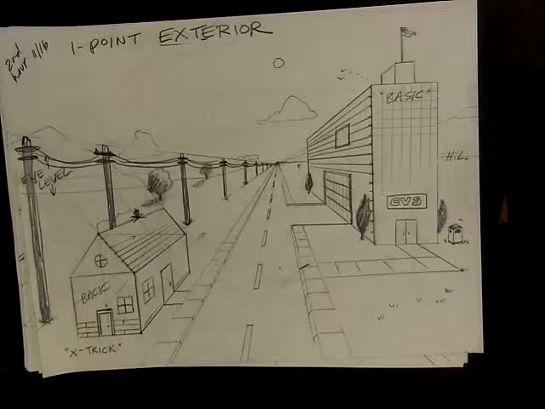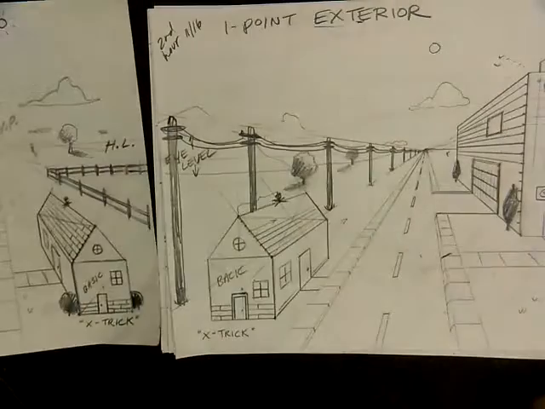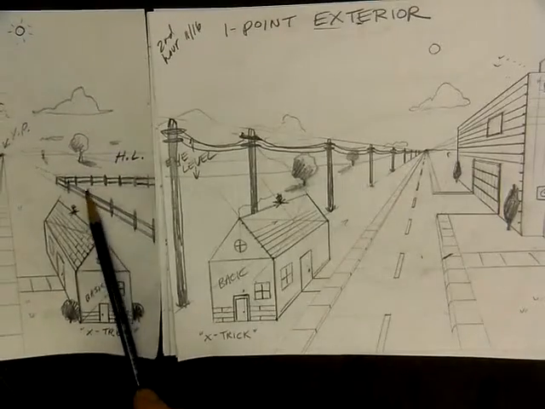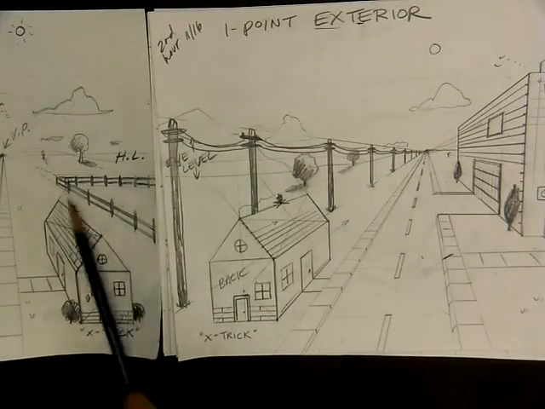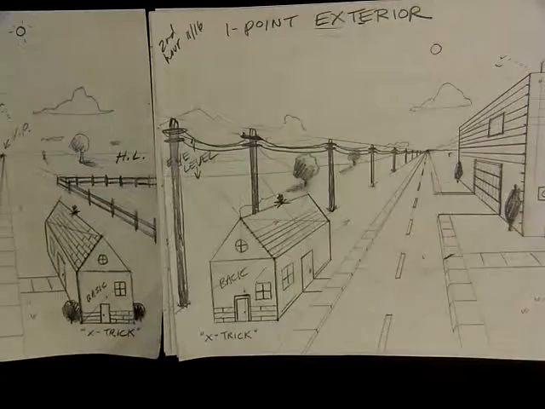Just wanted to show you that. You could do it with a fence too. Draw two orthogonals and put a bunch of little fence posts in there and then make the horizontal slats that go in between. Like this. Here's some fence posts. These were made by calculating two orthogonals.